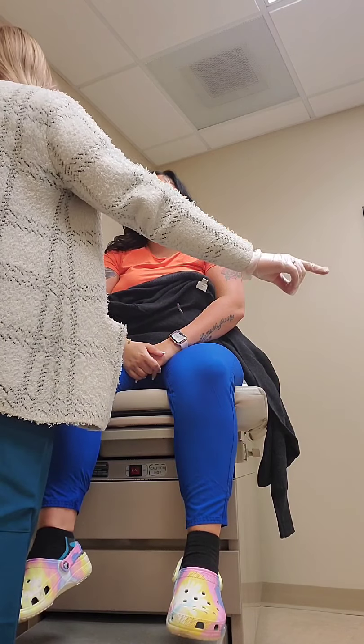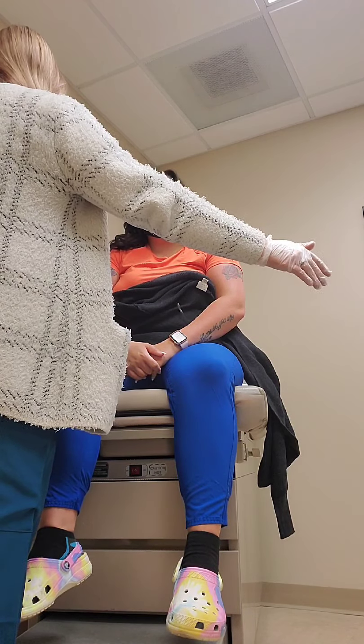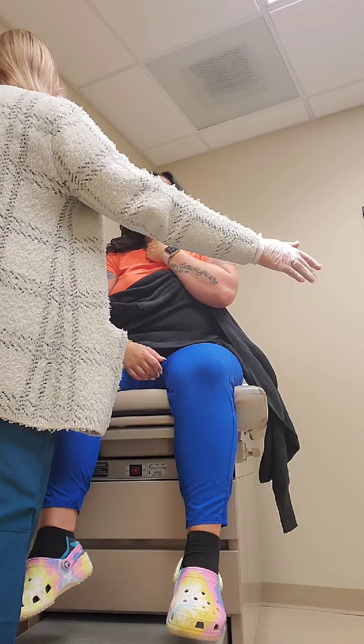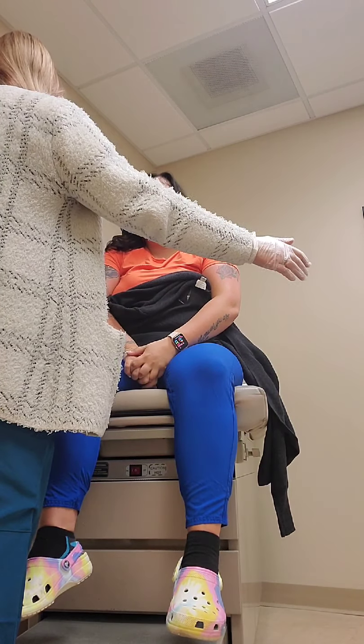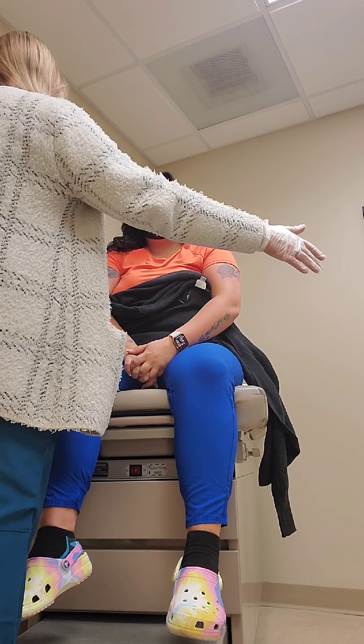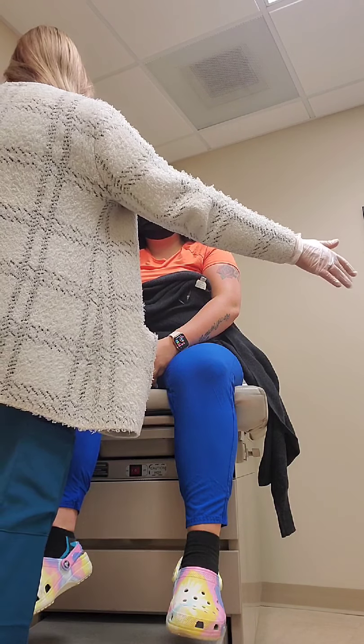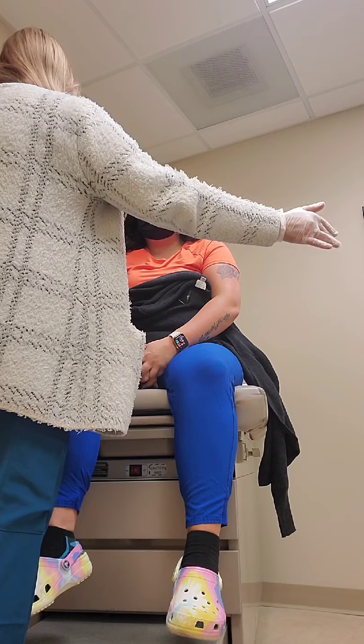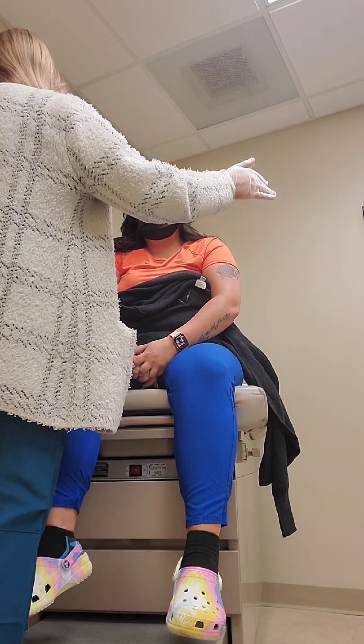Can you see my hands or fingers right here with your right eye shut? Yes. Okay. So I'm going to wiggle my fingers and bring it in, and you tell me when you can see it, okay? Okay. I can see it.